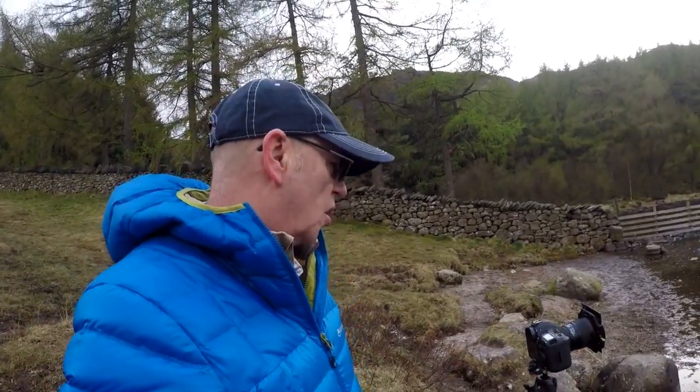Just trying one more composition. It's absolutely bitter cold, and I don't think the rain's going to hold off much longer, and I have got a 2-hour drive home, well, an hour and a half to 2 hours, but it's a bank holiday weekend, so that could be any time this month when I arrive home.